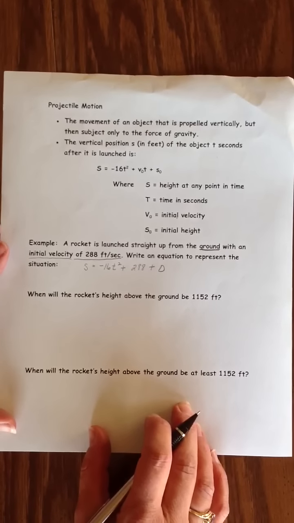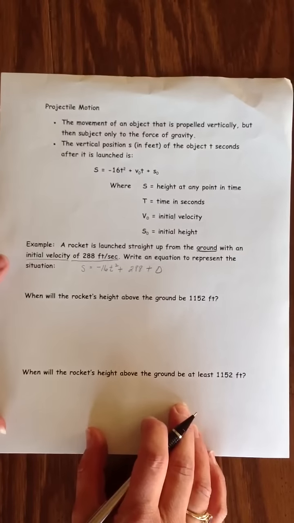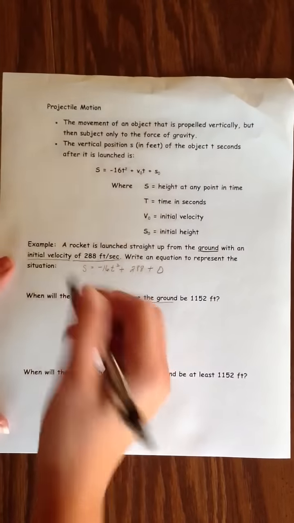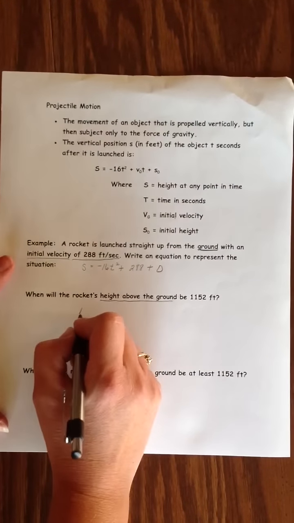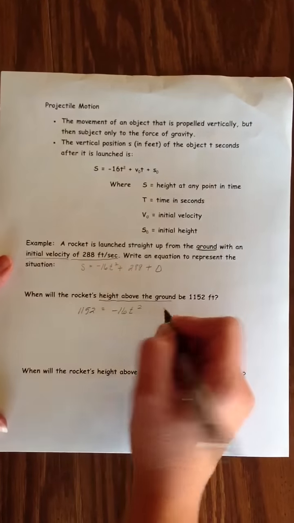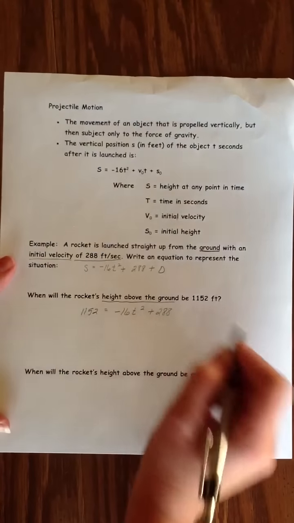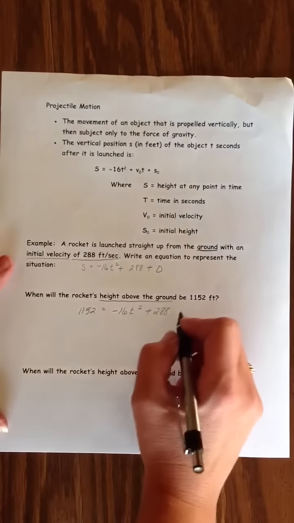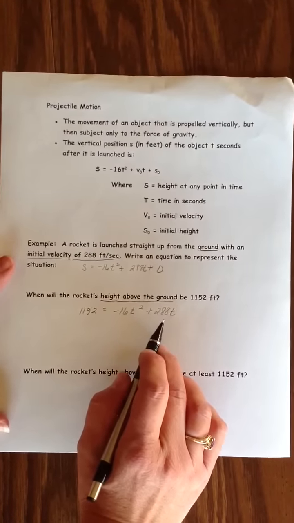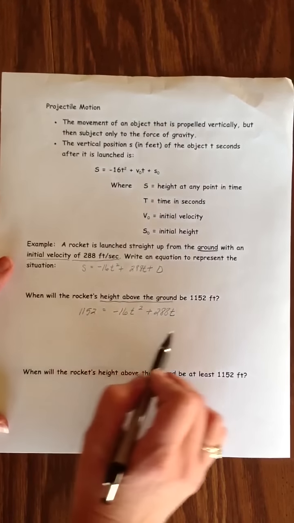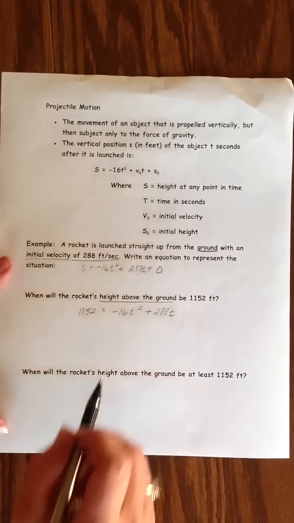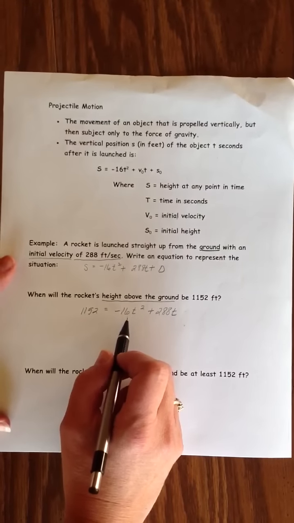Then we're being asked, when will the rocket's height above the ground be 1,152 feet? So the height above the ground is s. So we're going to plug 1,152 in for s. And then we have to solve negative 16t squared plus 288t. I forgot the t up here. So what we can do here is move the two of these over, because that'll make it a positive, and then we'll be able to see that this is a quadratic.